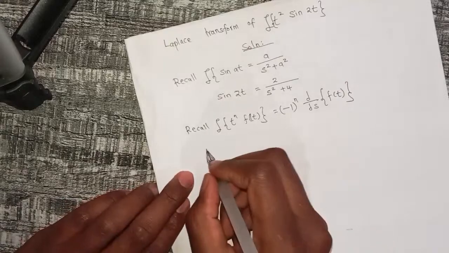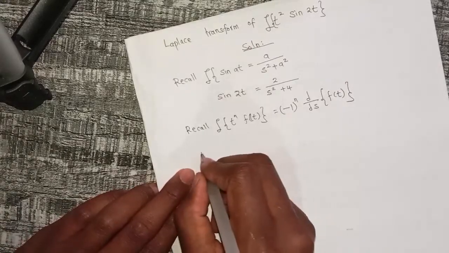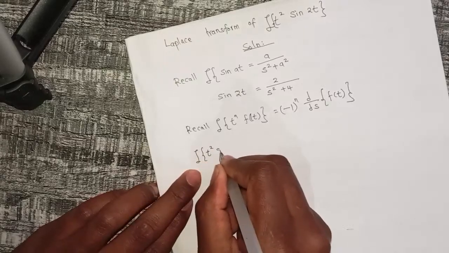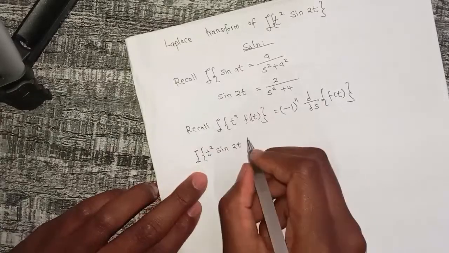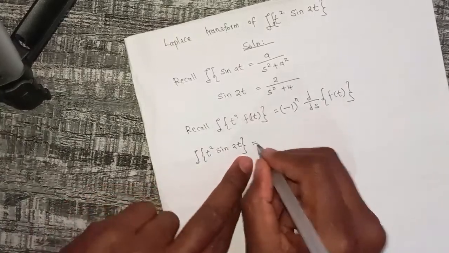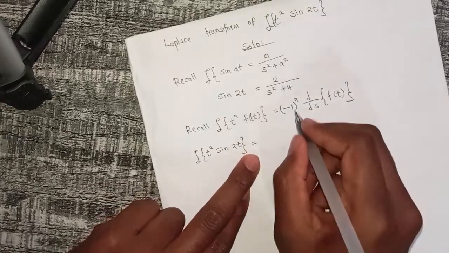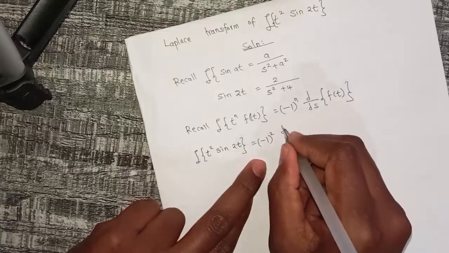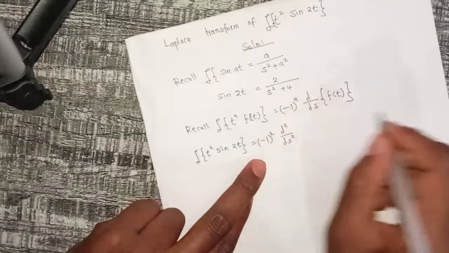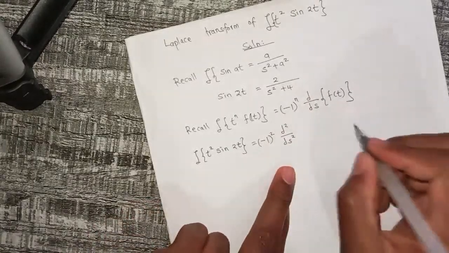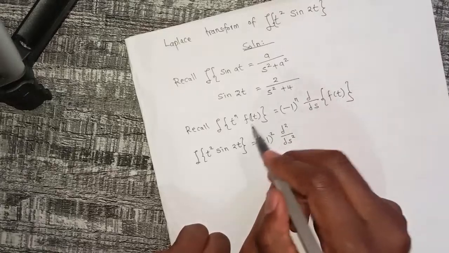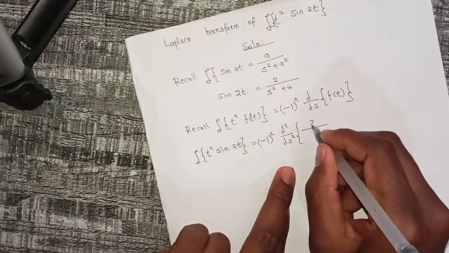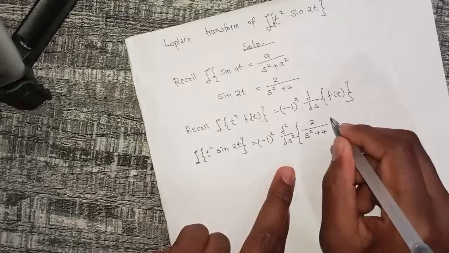And therefore in this case we are having the Laplace transform of t squared sine 2t, and if we apply this formula, this is negative 1 to the second power multiplied by the second derivative with respect to s of F. Now the f of t here becomes sine 2t, which is given by this, 2 over s squared plus 4.